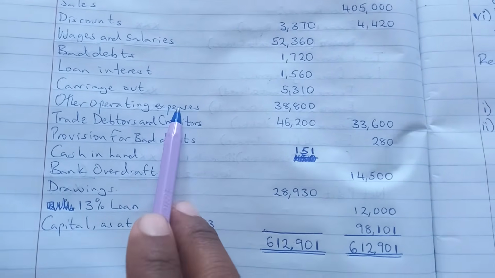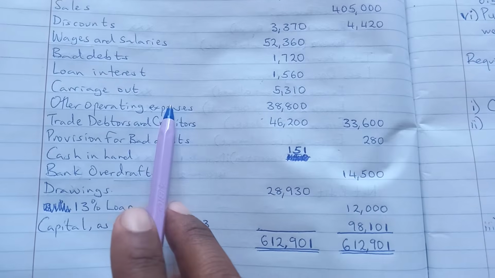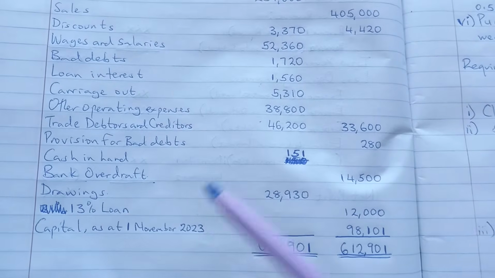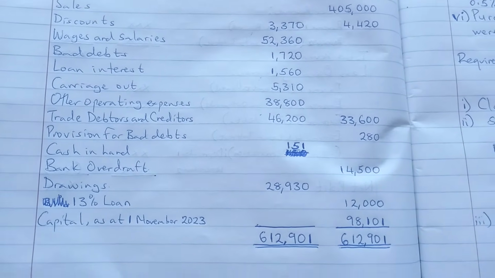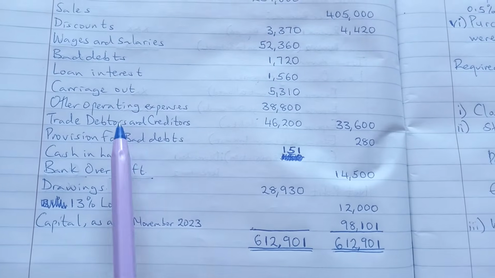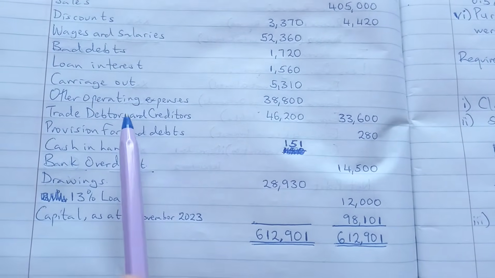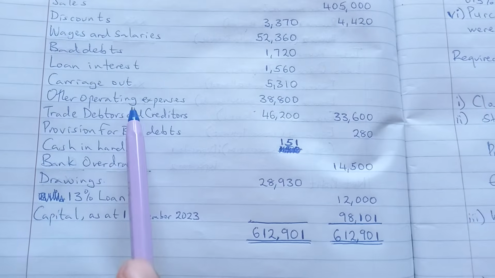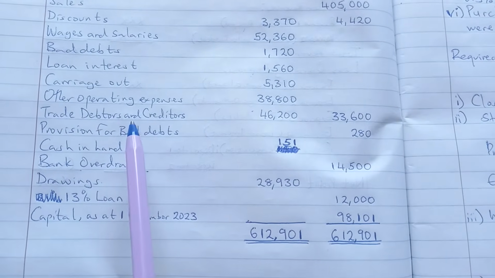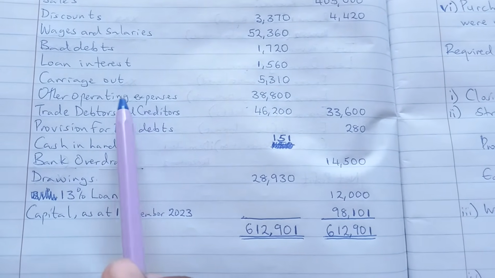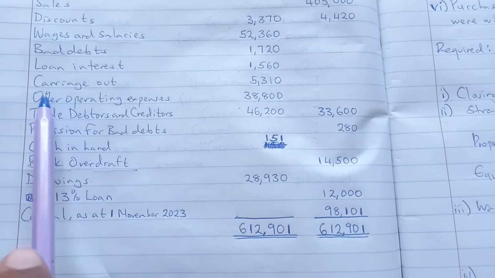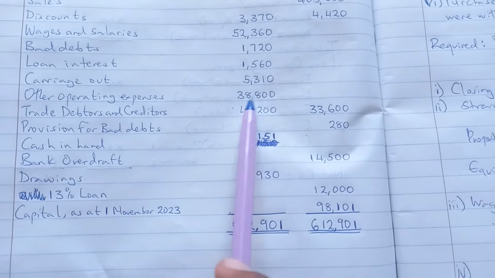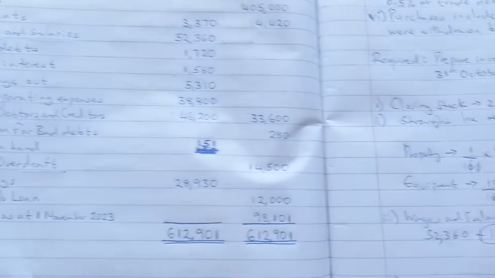They've just categorized some expenses, maybe not to make the trial balance long. So maybe there could be rent here, there could be electricity expense, lighting expense, transport expense. So they've just added them all together to get 38,800.